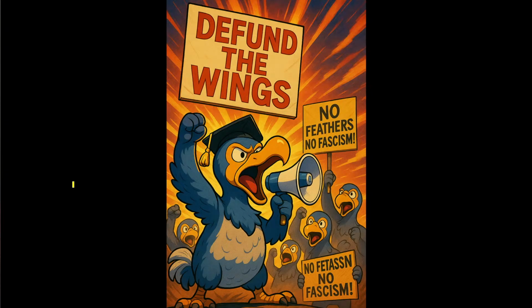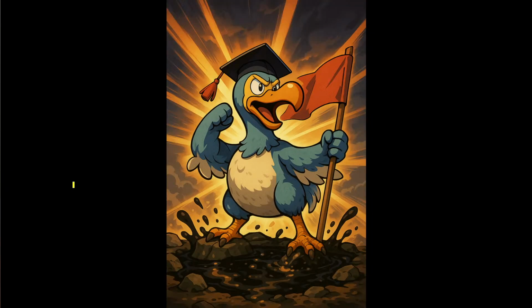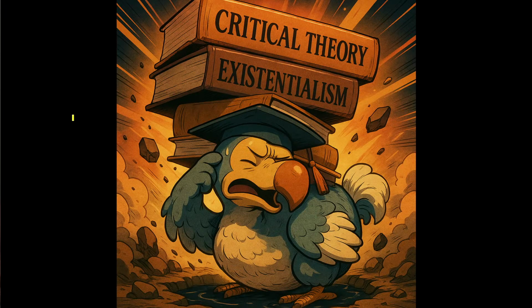It probably held a protest called Defend the Wings, had little signs: no feathers, no fascism. Then it refused to migrate because migration was colonial behavior. Why should we move south? That's someone else's habitat. We'll stay right here and honor the swamp, for crying out loud. So it stayed right next to the tar pits, and Mother Nature said, all right, suit yourself. If that's the way you're going to reason this thing out, okay.